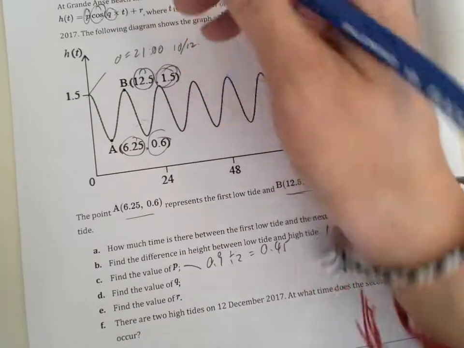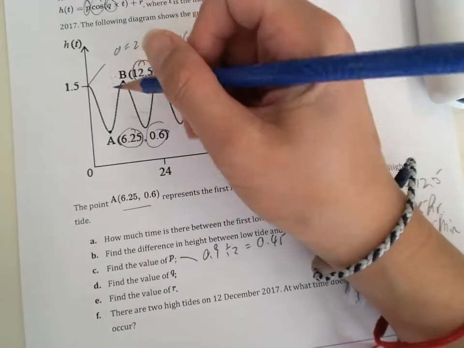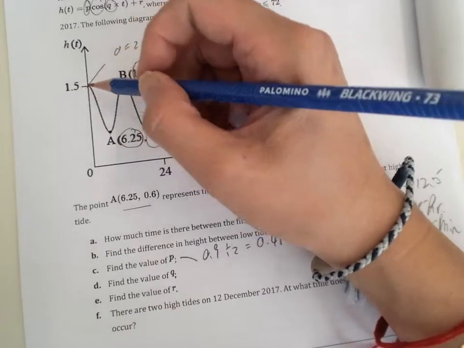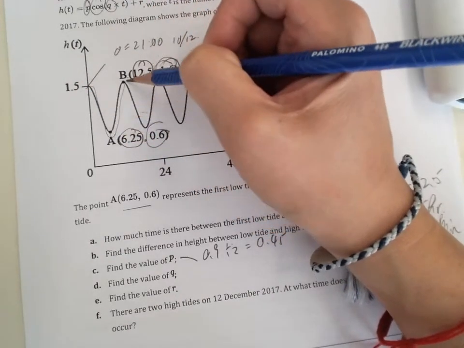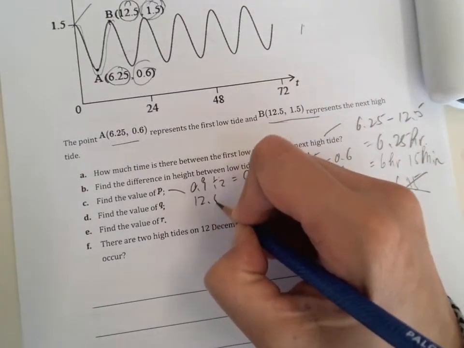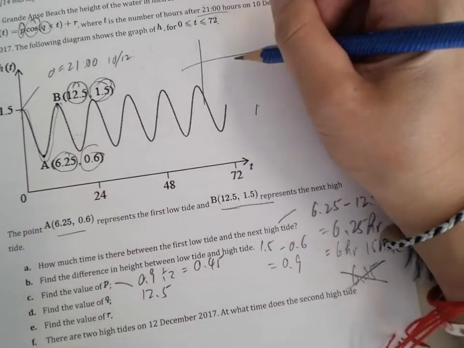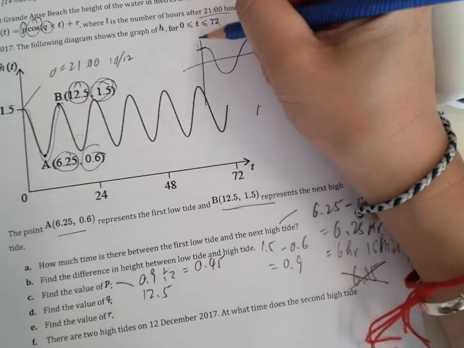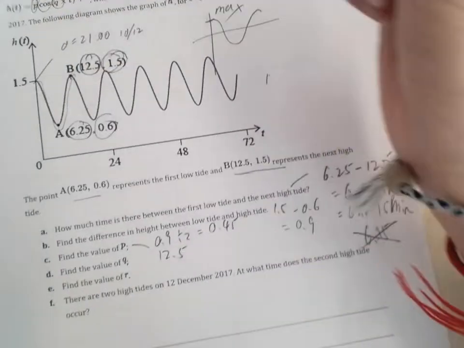Q is how much they shift right. Since cosine starts at the first maximum, all you need to do is just write down 12.5, because remember the cosine function looks like this, and this is the max. So we find the first max.